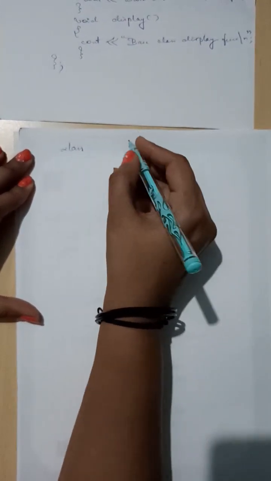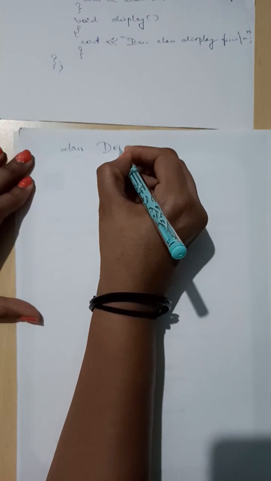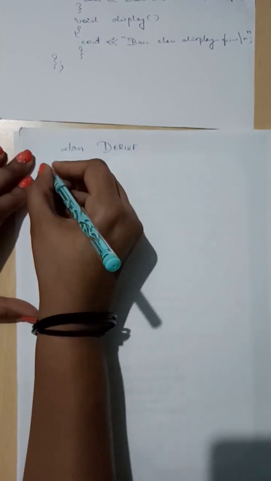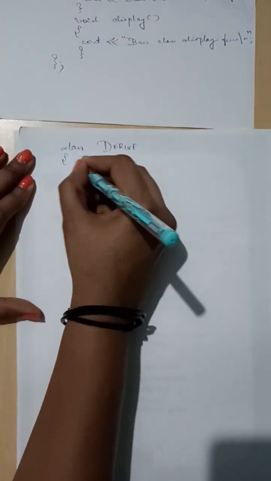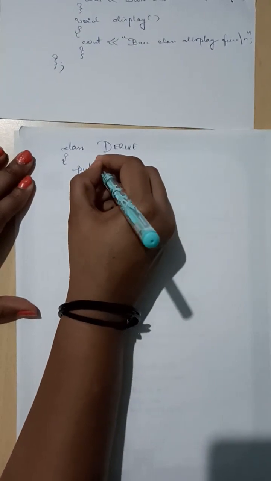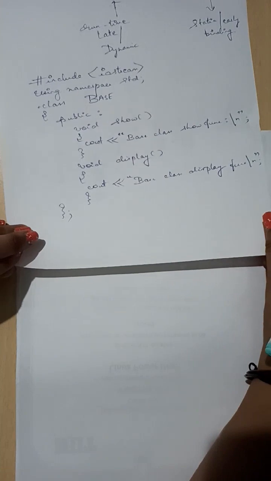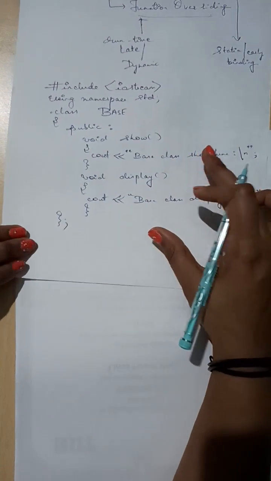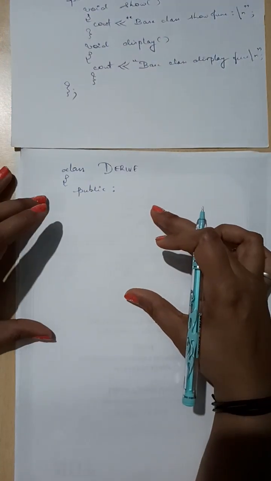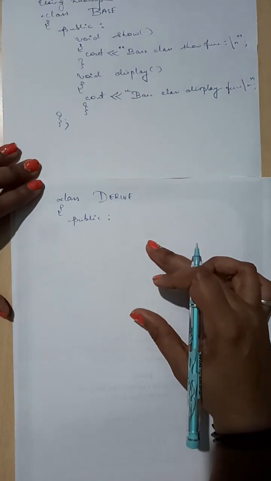Class Derived, I will keep it as Derive and open the curly brace. So under public, as I told you, I will redefine the member functions of the base class in the derived class. So let's see what happens.